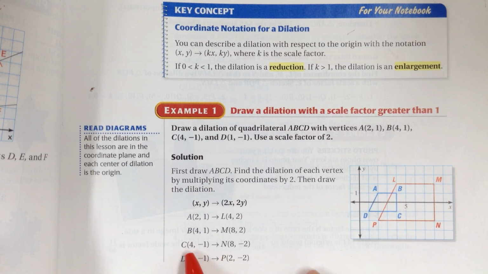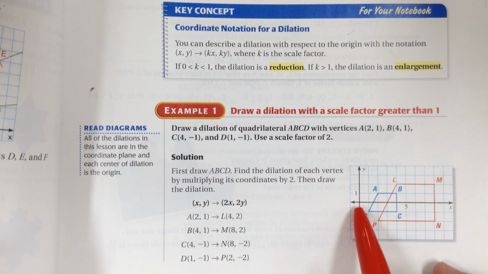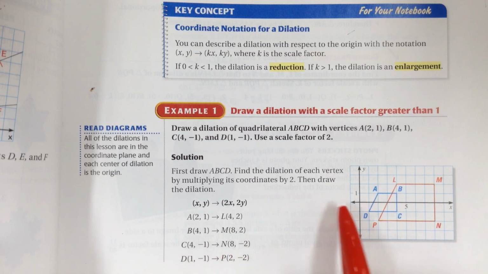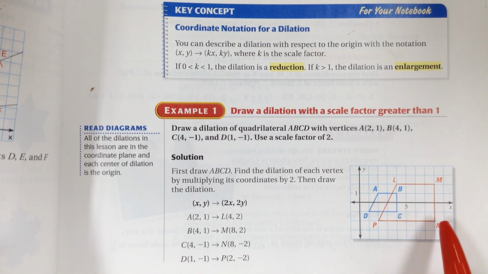Now for point C, the original is (4, -1). So you multiply by 2, you get (8, -2). Right? Again, the scale factor is 2, so multiplying by 2. Again, you plot that point, so you go (8, -2). You get point N. Okay? So make sure you don't mix up the X and the Y. This is always X, this is always Y. So make sure you plot the point correctly.